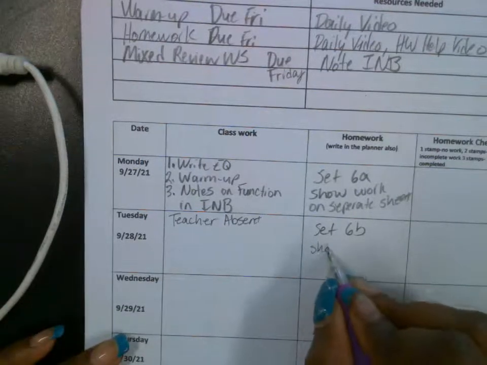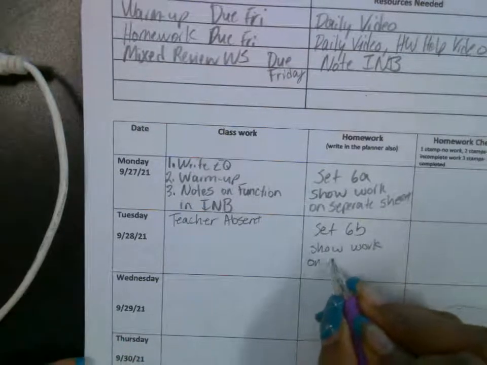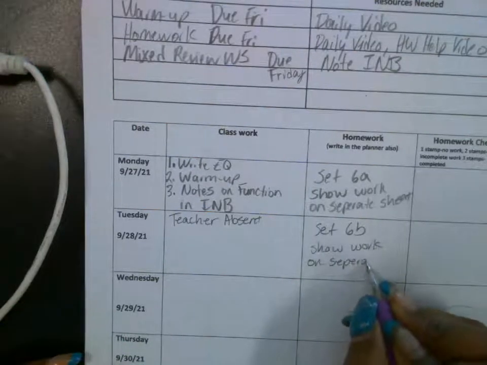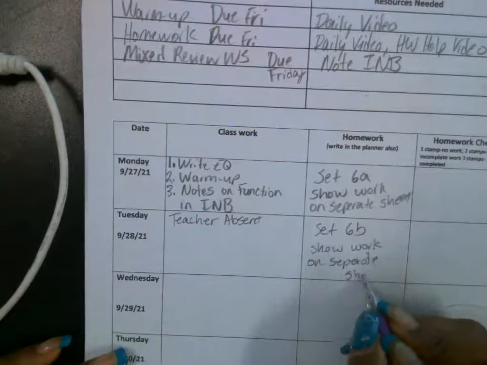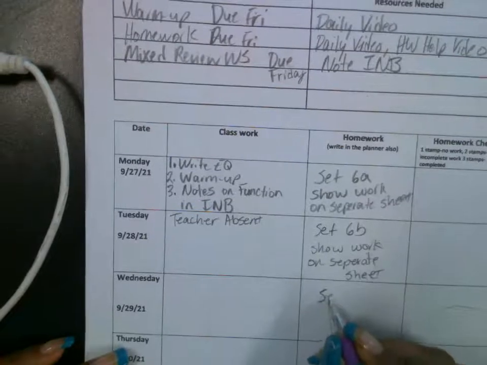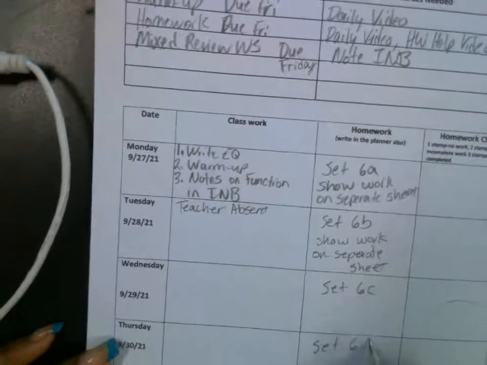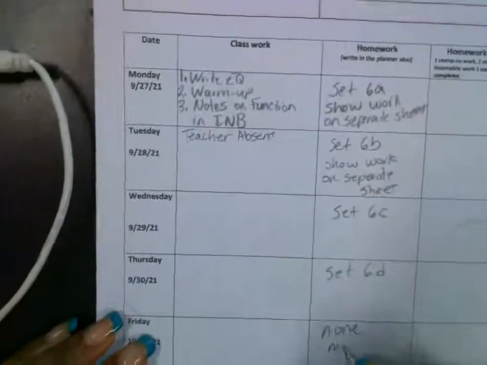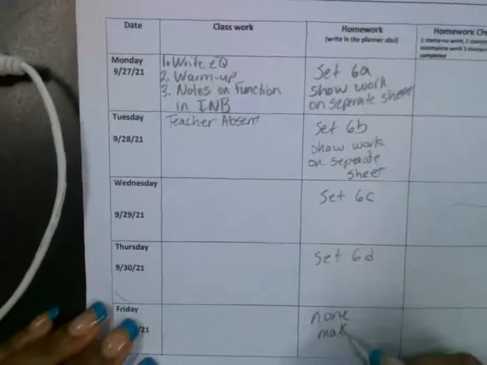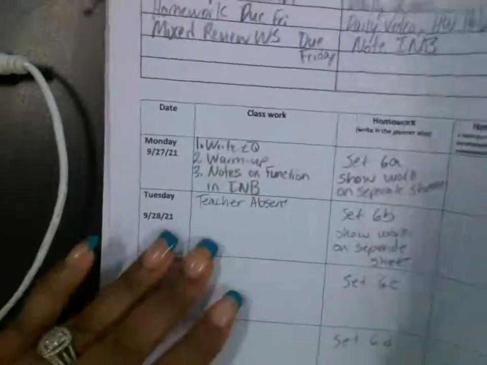Make sure that you show your work on a separate sheet of paper. As always, show it on separate sheets. So this is going to be 6C. Of course, this is 6D. Okay, we know that's a given. It's none here, but make sure that if you have makeup work, you should be working on completing your makeup work each day, okay? Don't wait till the last minute.